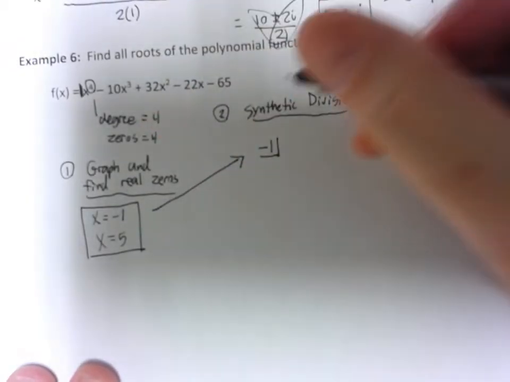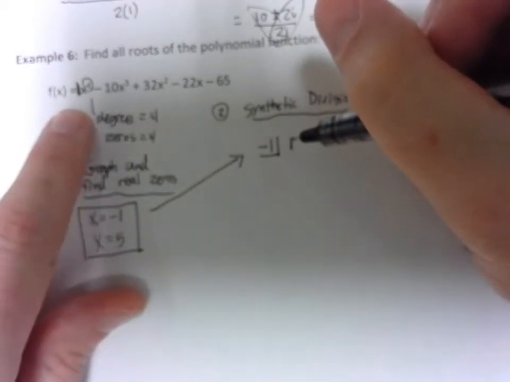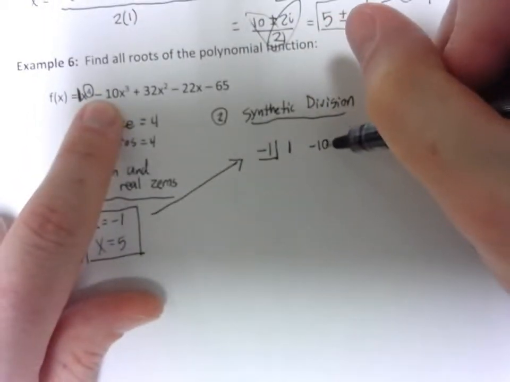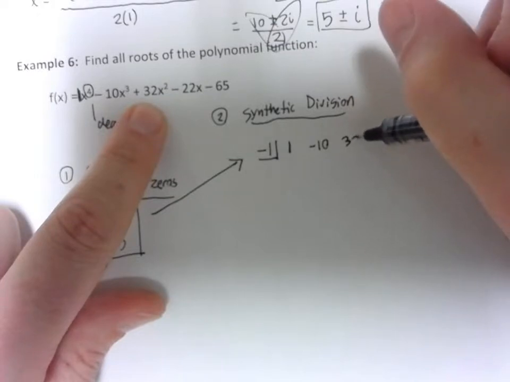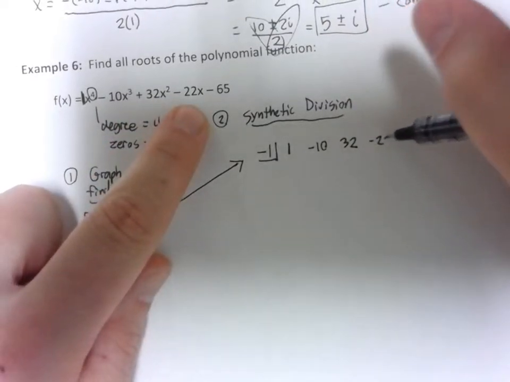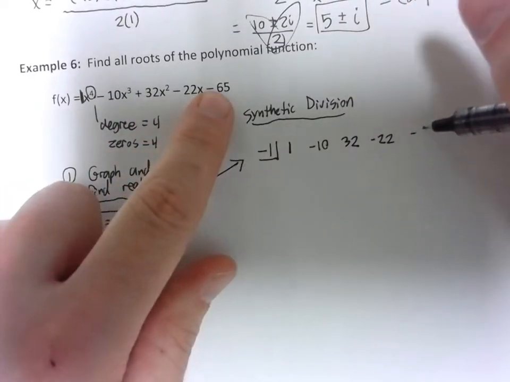And we'll use our coefficients here, 1, -10, 32, -22, and -65.